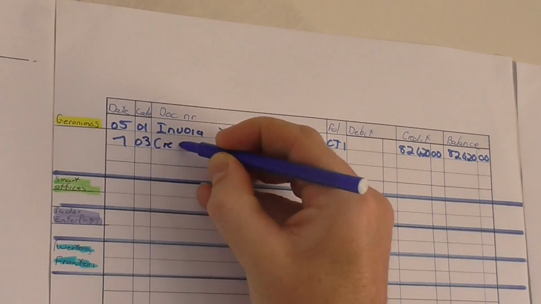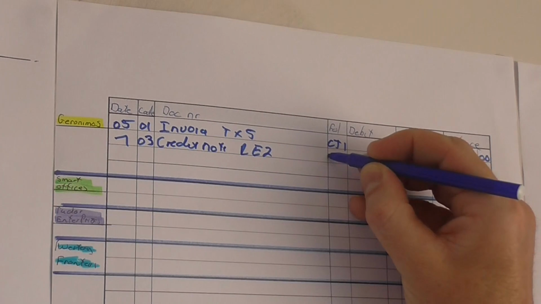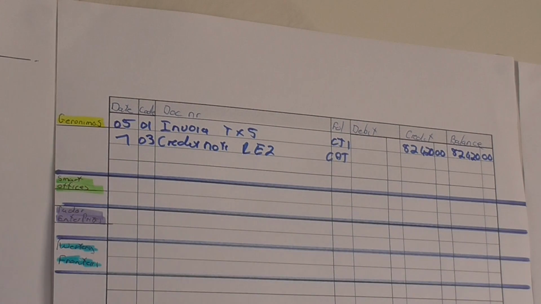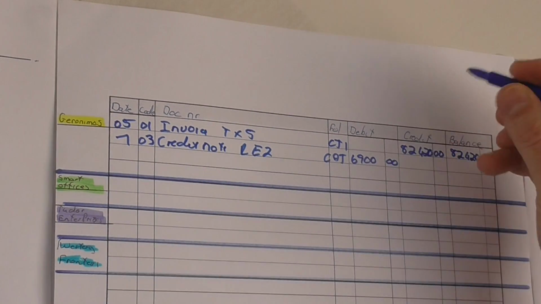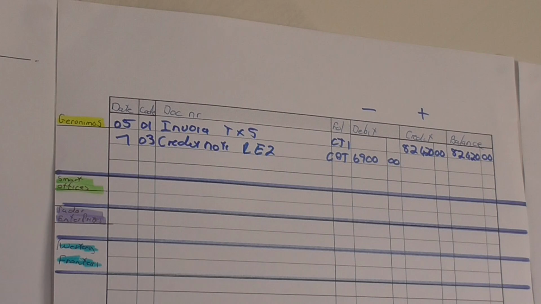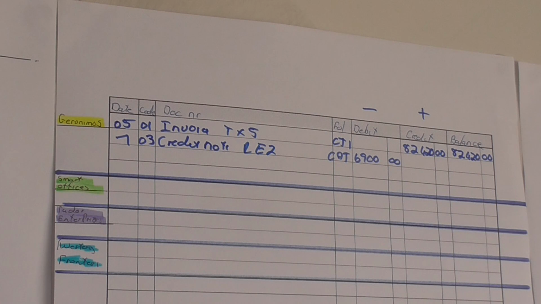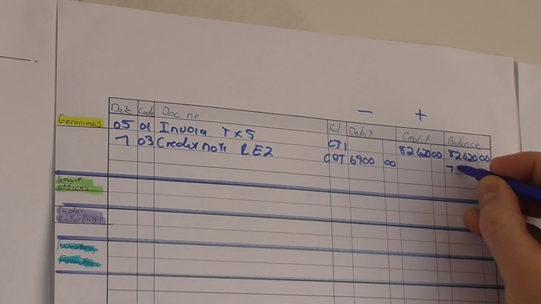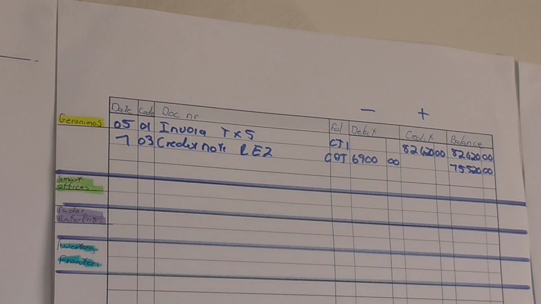And it's credit note RE2. We got that out of the Creditors Allowance Journal. And that amount is, let me just check, Geronimos 6900. And remember, it gets debited. Now, as we remember, your credit increases on your credit side, it decreases on your debit side. So now the balance will be 82420 minus 6900, and that gives you 75520.00. Great stuff, great stuff.